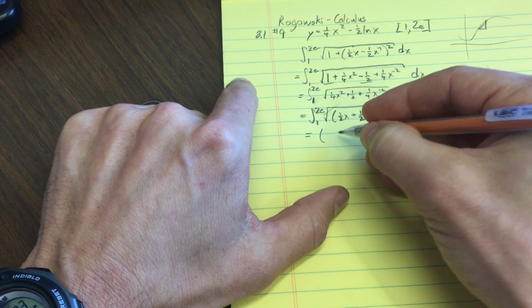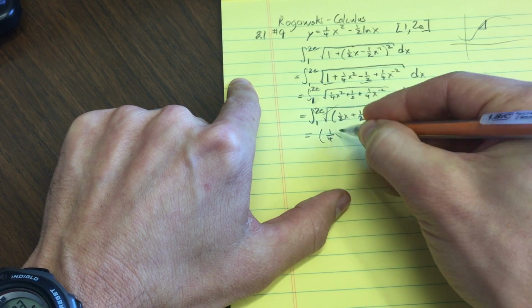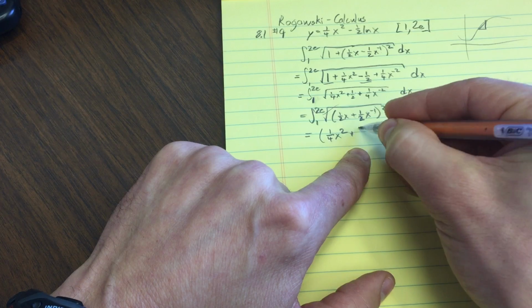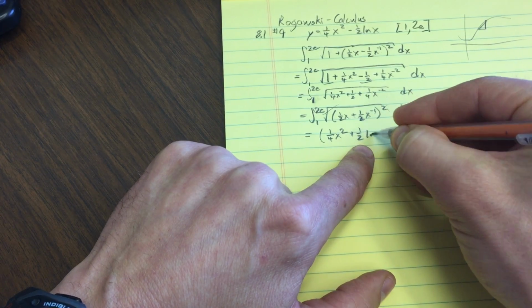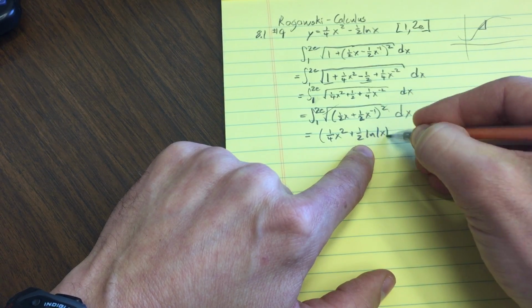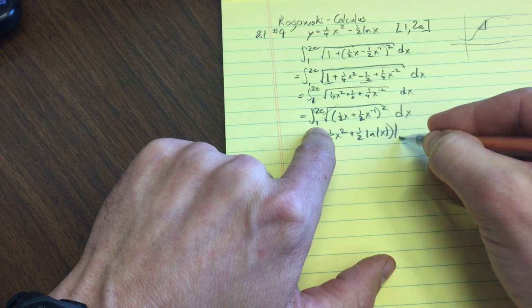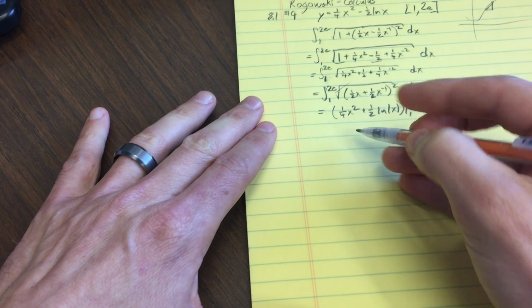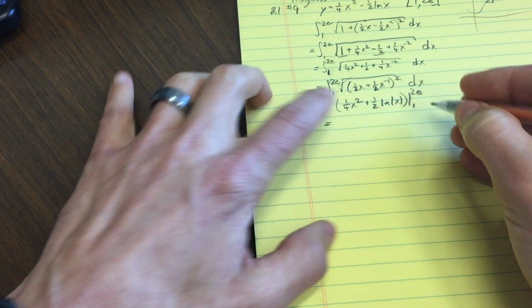1/2 x integrates to 1/4 x squared. 1/2 x inverse integrates to 1/2 natural log of the absolute value of x. Because both my endpoints are positive, you can drop the absolute value if you want. So now we're going to evaluate at those points.